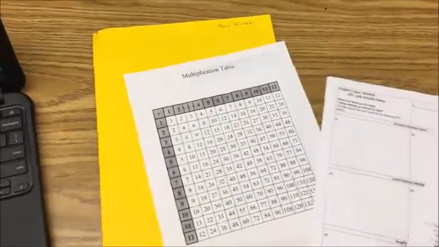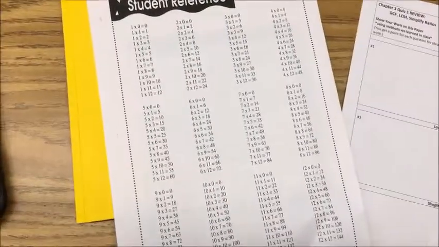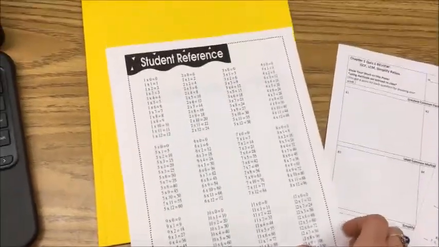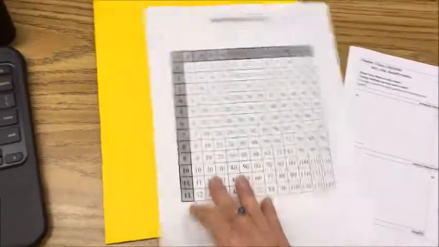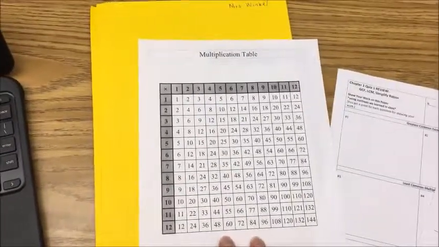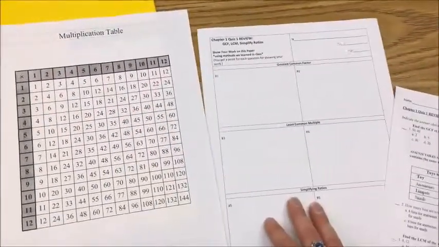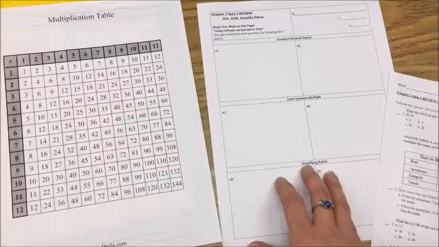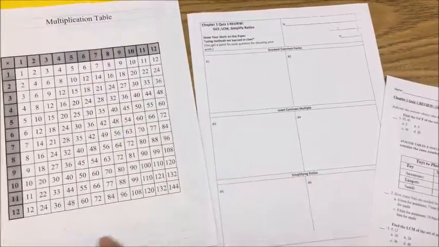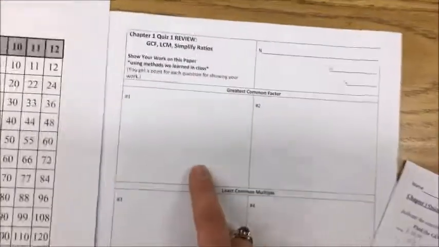If you're interested in a helpful multiplication table with a reference on the back, let the teacher know, because I put copies of these, and that's something you can keep in your math folder and use more than just today. You are going to need this sheet right here. This is where you're going to show your work. So you're going to be doing the problems on the computer, but showing your work here.